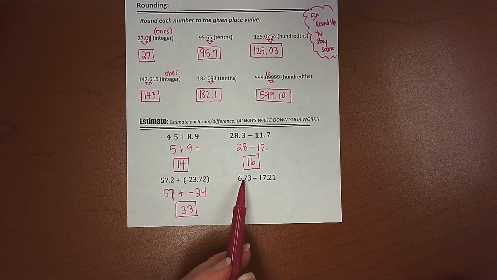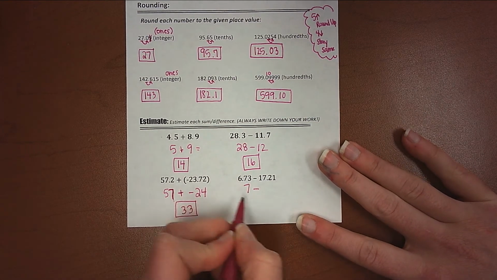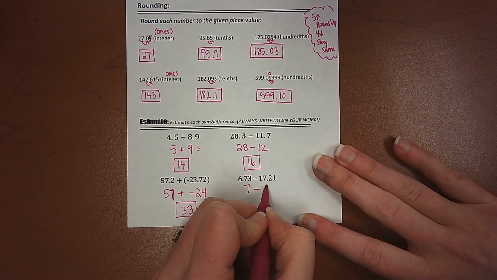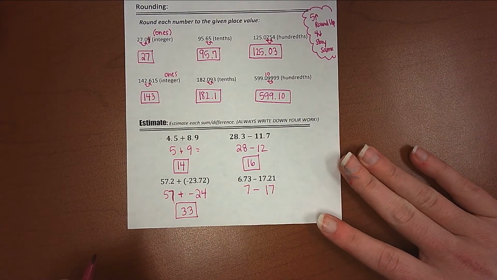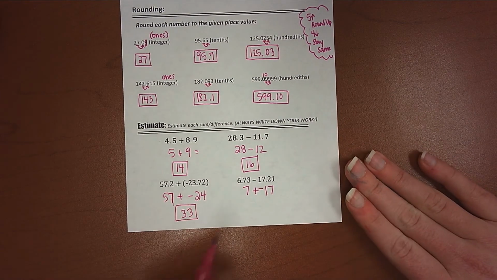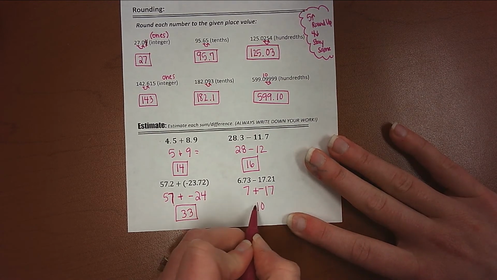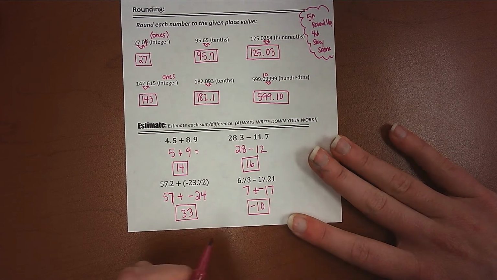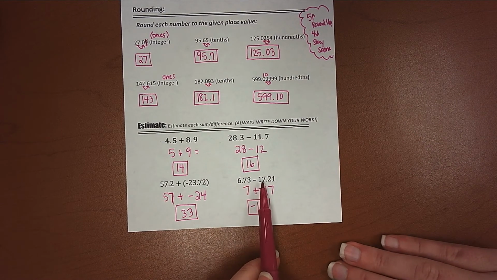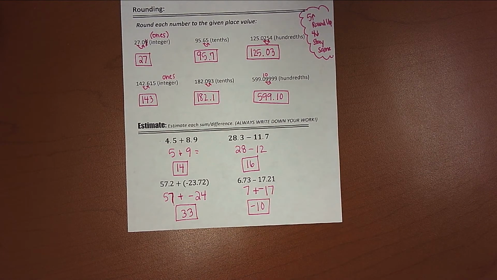And then here, 6 and 73/100 is rounded to 7. And then minus 17 and 21/100 rounds to about 17. And so when I see subtraction, I'm going to copy, change, change. When I have same signs, I add and keep, but these are different signs, so I'm going to subtract and keep the sign of the higher number, which is negative. And I know that this answer up here, 6 and 73/100 minus 17 and 21/100, should be close to negative 10 when I do my actual work.